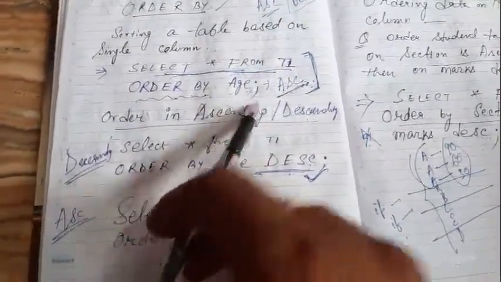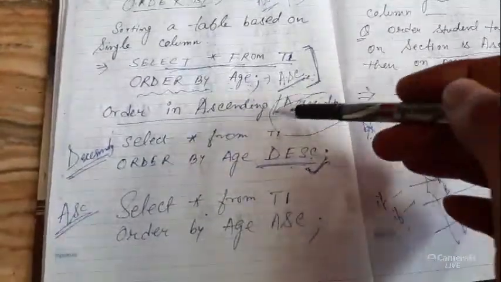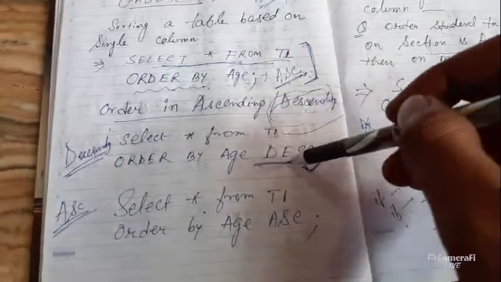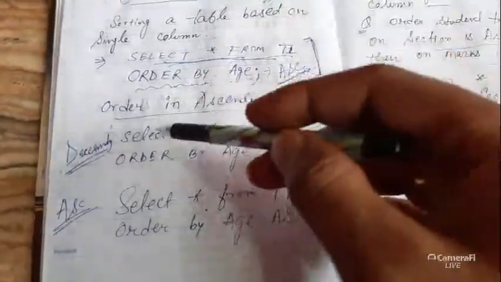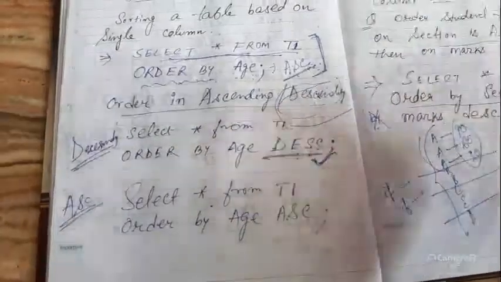But if the question asks for the table to be ordered in descending order, then you have to mention the DESC keyword. So: select star from T1, order by age DESC.